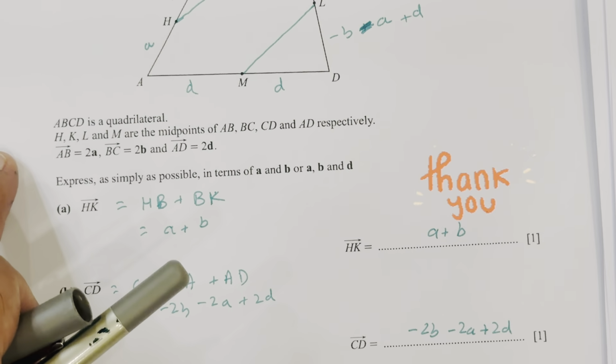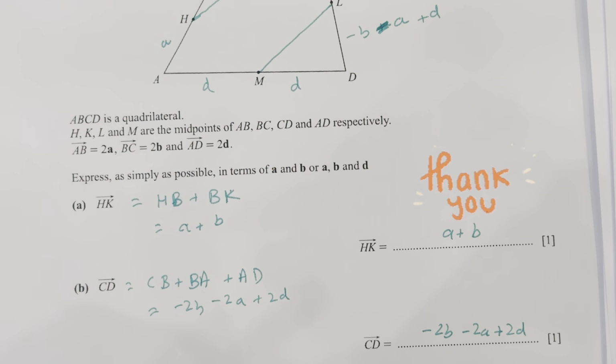Hopefully you get the idea of this paper. This was the simplest paper of P1 maths, carrying very easy questions.